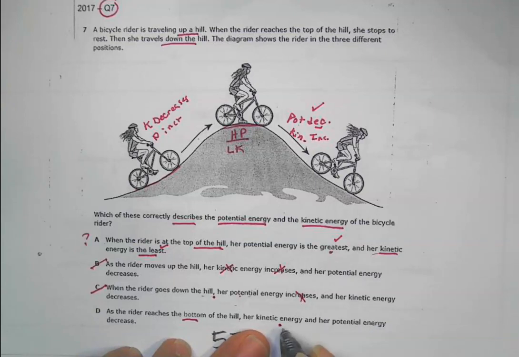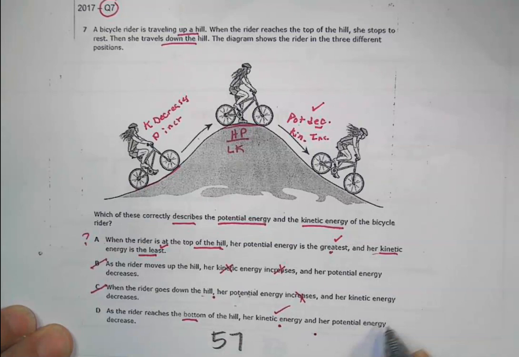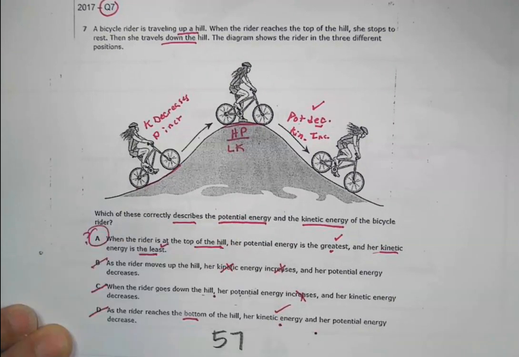It says her kinetic energy and her potential energy decrease. No, kinetic energy increases and the potential energy is going to decrease. It does not stay the same. So then the correct answer is going to be letter A.